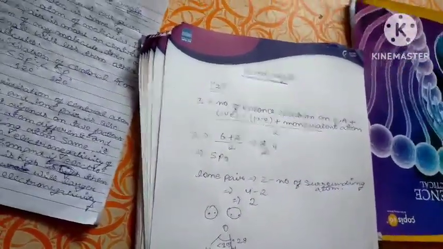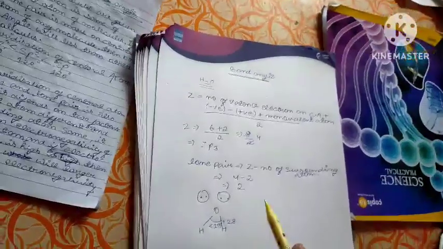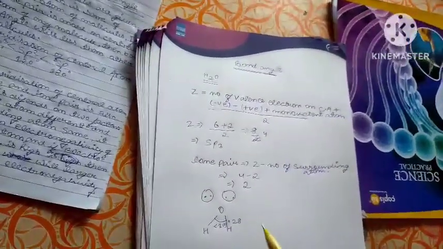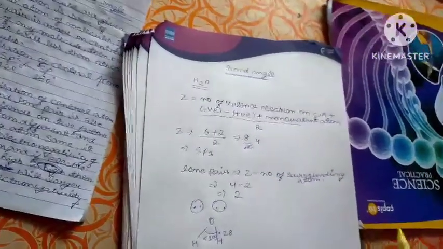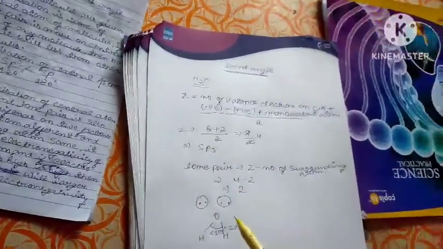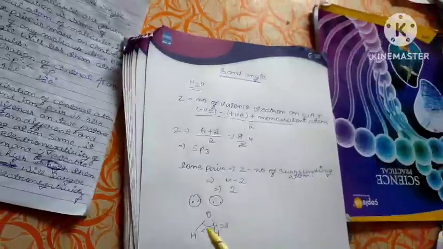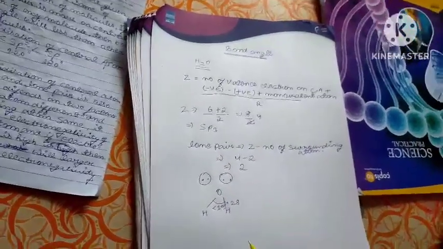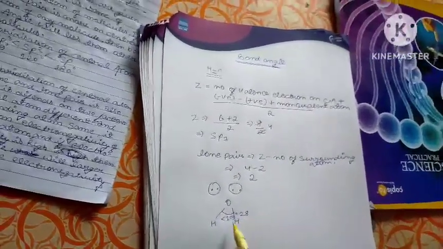And we know that in tetrahedral geometry 109 degree 28 minute forms, but here are two lone pairs present. That's why the angle will be decreased.